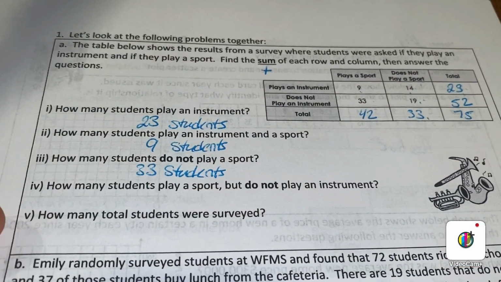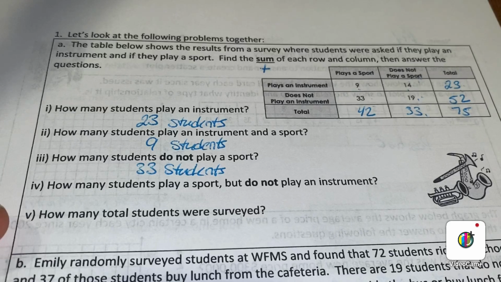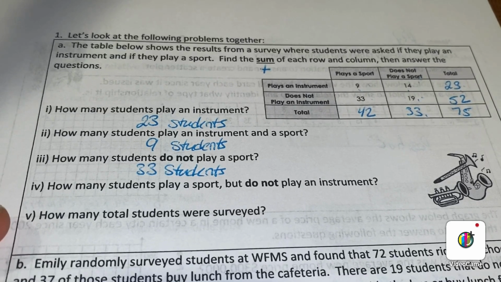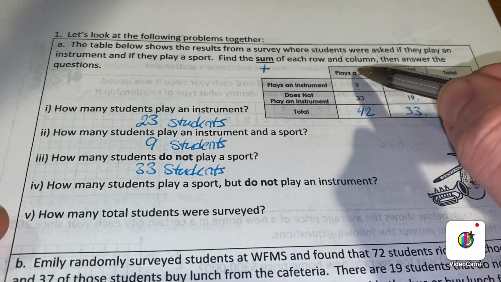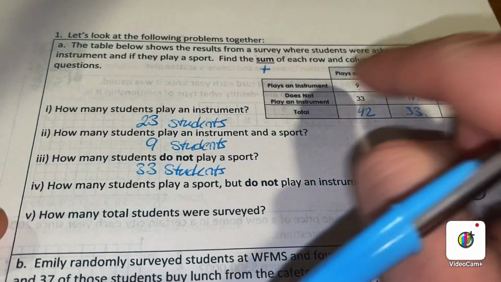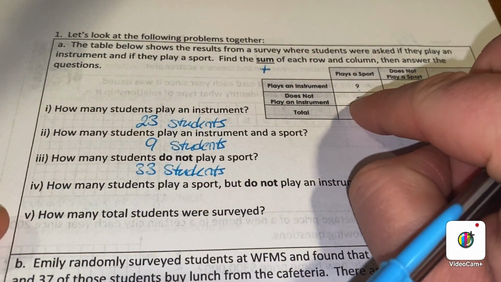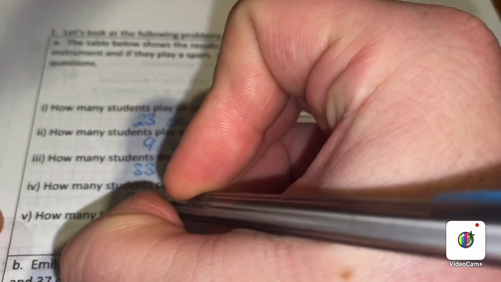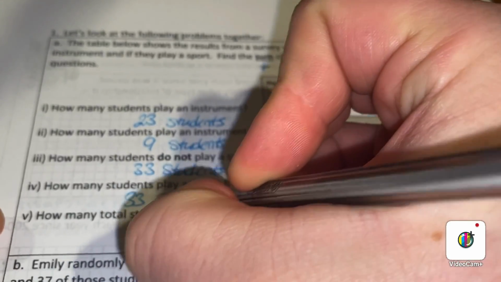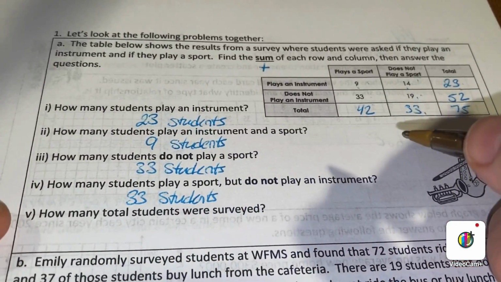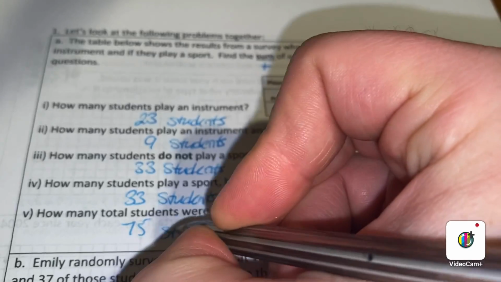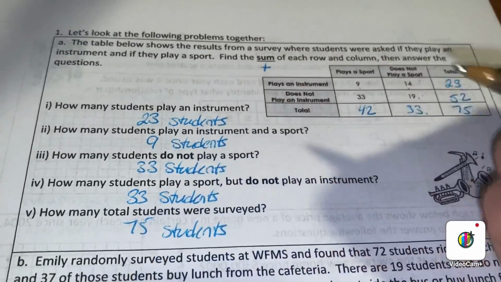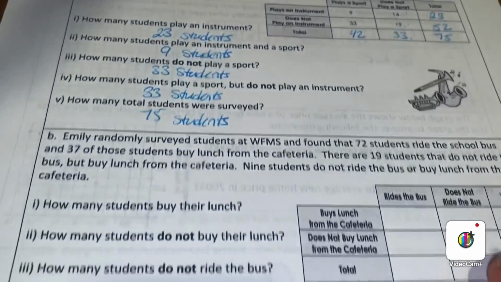How many students play a sport but do not play an instrument? So here they play a sport but does not play an instrument. So I just follow where these two meet, and I have 33 students again. How many total students were surveyed? Well, that's why we filled this in right here. There were 75 students. All right, let's look at one more.